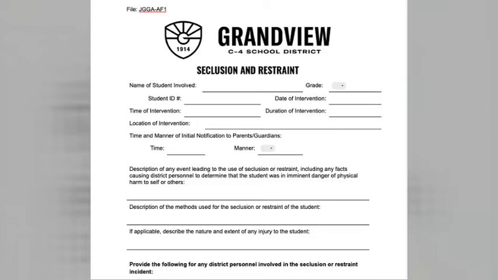The top part is going to be demographic information regarding the student, as well as specific information about the intervention that was used: date, time, duration, location. And then you also have, again, another spot for you to document the time and manner of initial notification to parents and guardians. It has to be within 1 hour of the end of the school day in which the incident occurred.